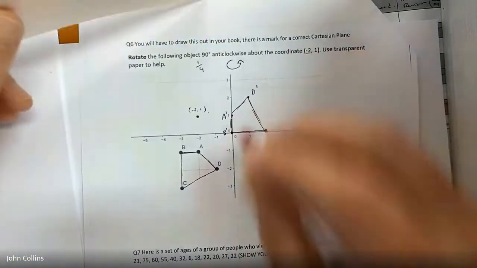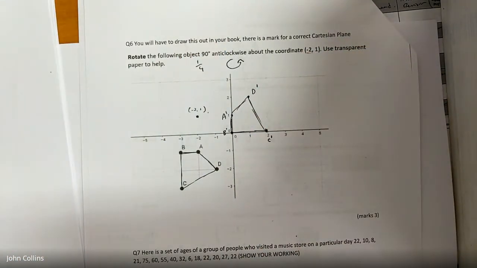Okay. When will we get the results for our test? You'll get the results today. I won't be handing them back yet because I haven't corrected all the other class yet.